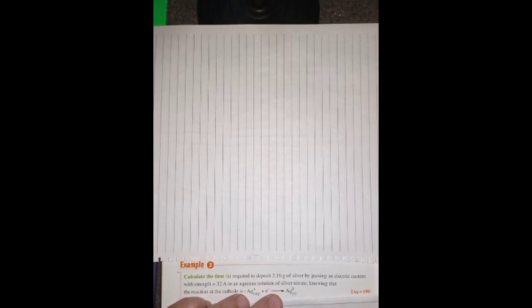The atomic mass of silver, given here as 108, over 1, which is the number of charges, gives 108. So the atomic mass equals the equivalent mass. So the equivalent mass of silver equals 108 grams.